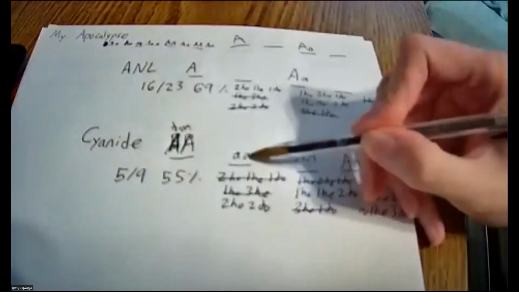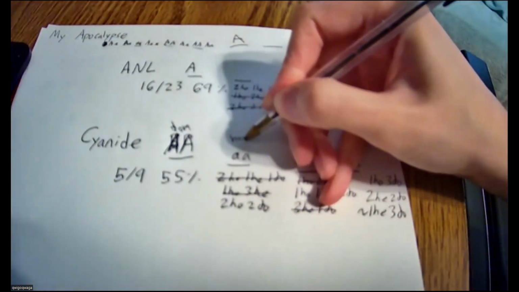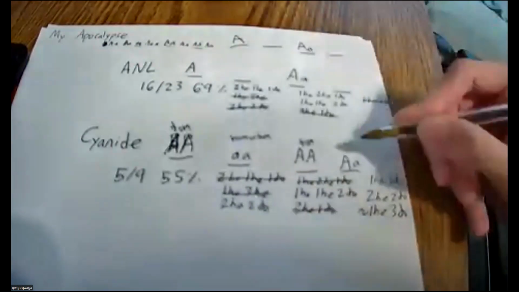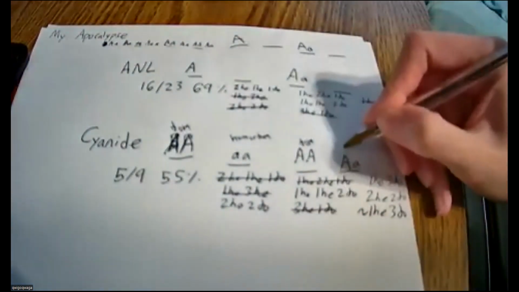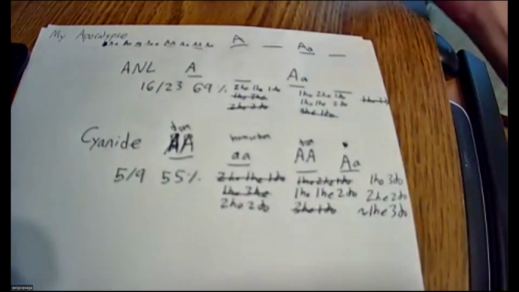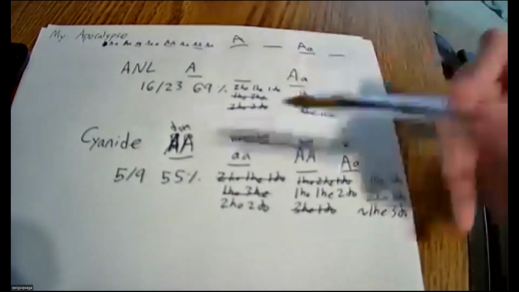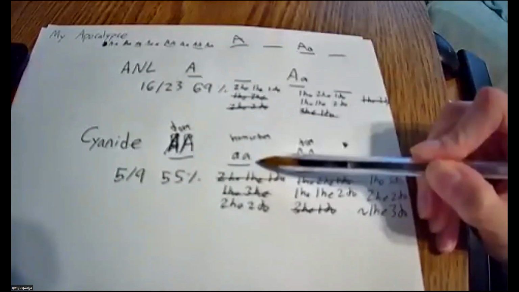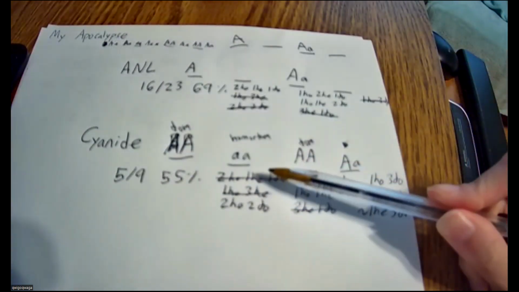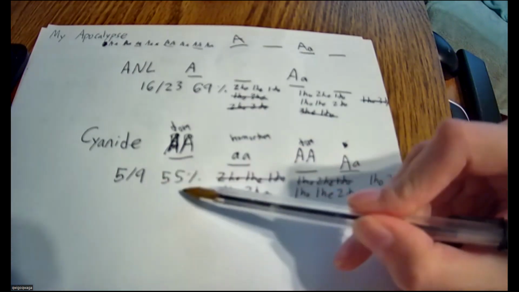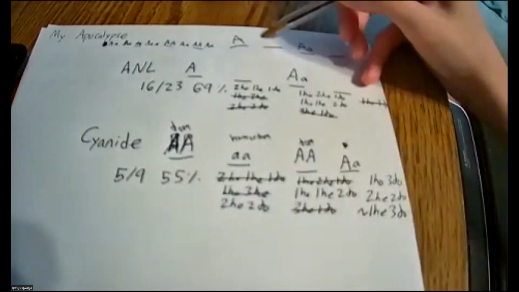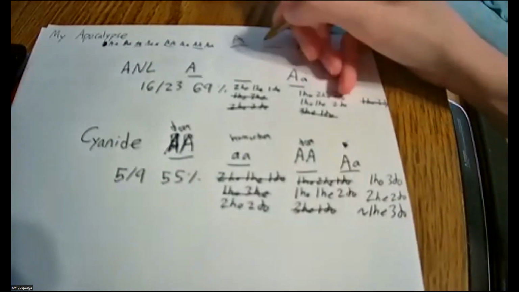This could be a hom or it could be a dom, but it couldn't be a het. This could be a het or it could be a dom or it could be a hom. So we don't know anything about that. What we do know is that if cyanide has her recessive gene at locus 2 and they didn't have 100% of puppies with aptitude, my apocalypse can't possibly have his recessive gene here.